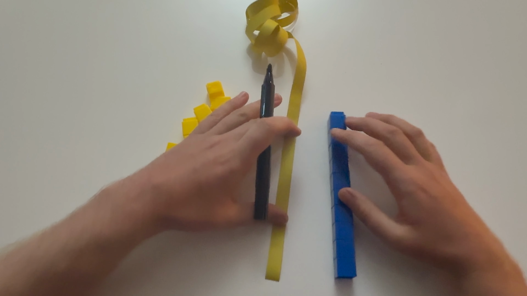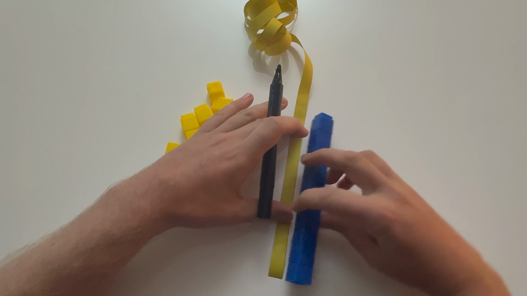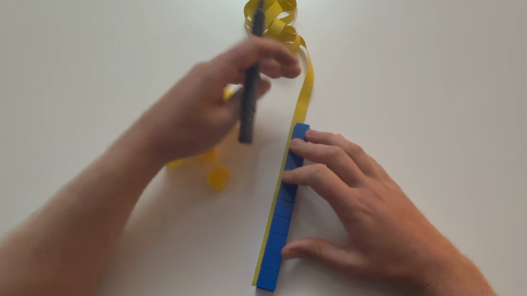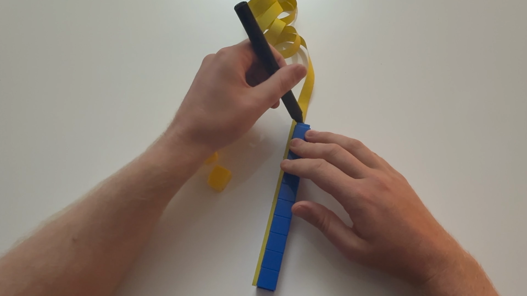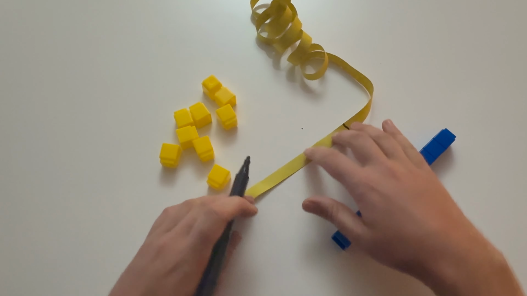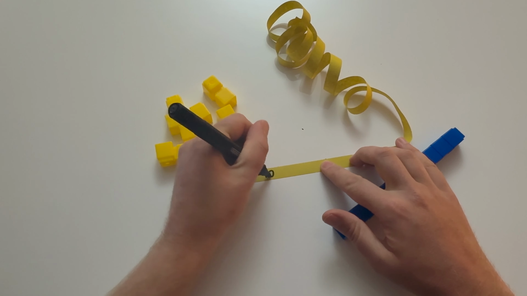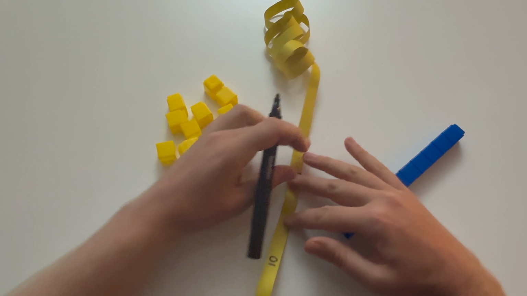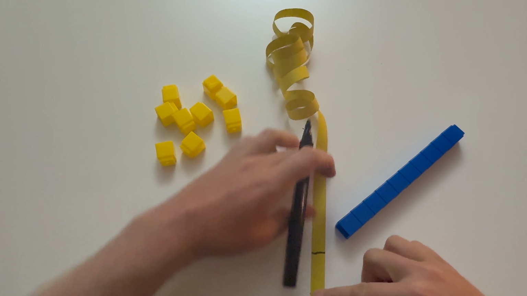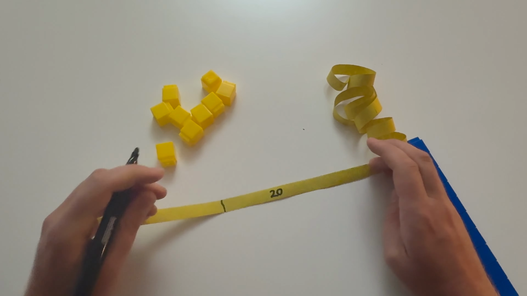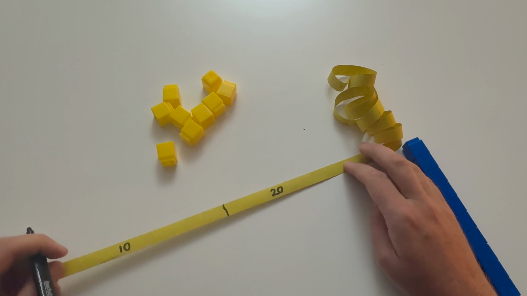Like every measurement activity, you need to make sure you're emphasizing things like making sure our Unifix starts right at the very start, not leaving any gaps. And once you've done that, you're going to make a line across. Now here I can say that this is 10. So I know that this chunk is worth 10. And now I'm going to go up to my next line. And now I've got my second 10, I'm at 20.